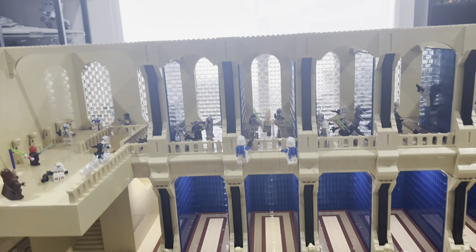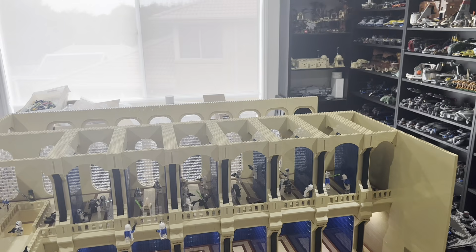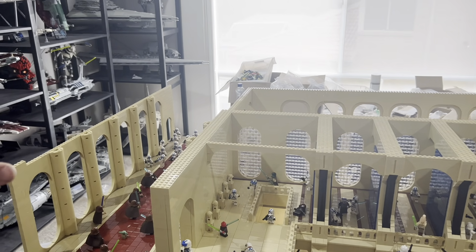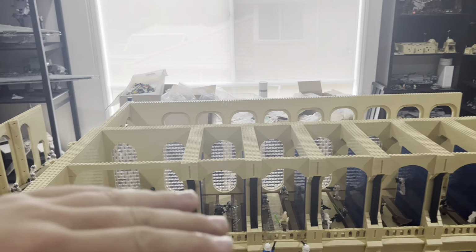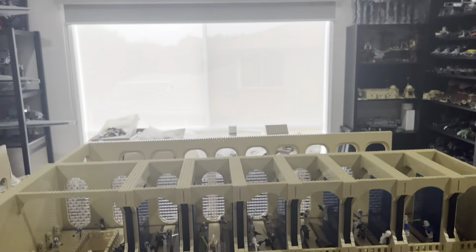But I will also be adding lights up into the second story, because if you guys have been keeping up to date with the update videos, a whole ceiling is going on this area, and then I'm going to be building another part of the Jedi Temple on top of that. So it's going to end up really high and just really massive.